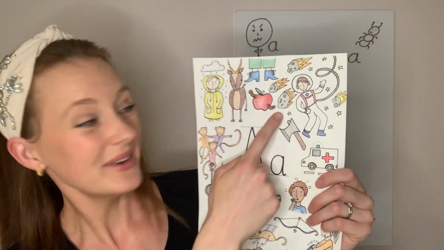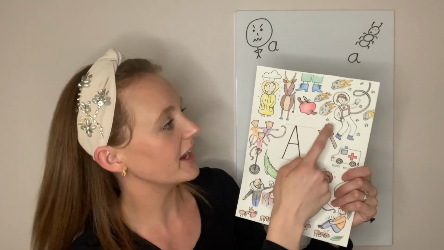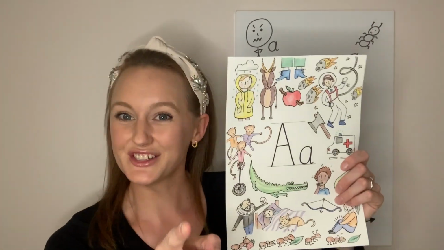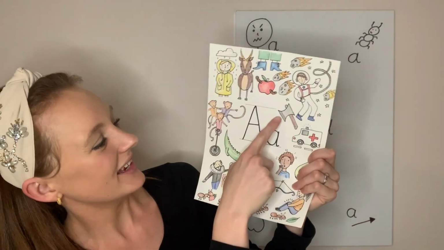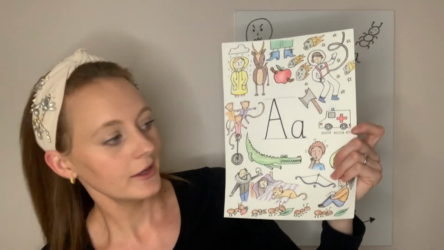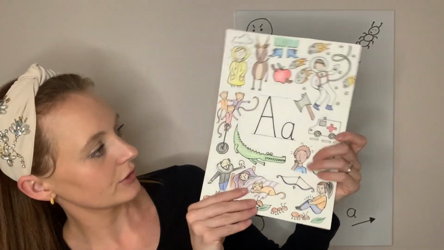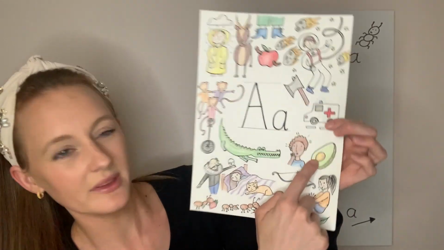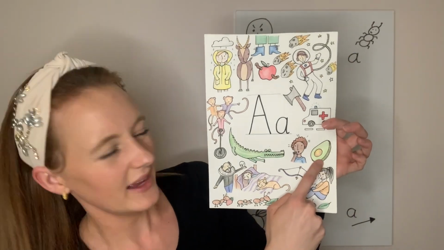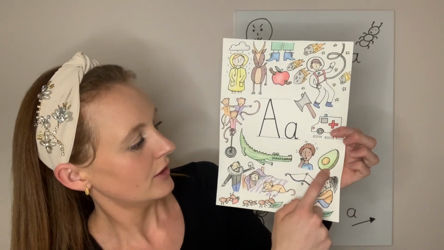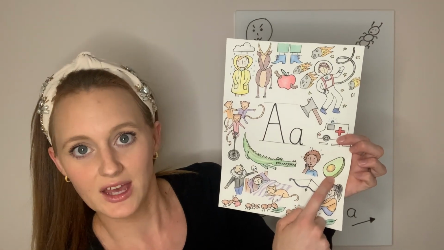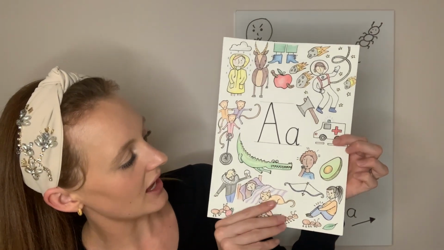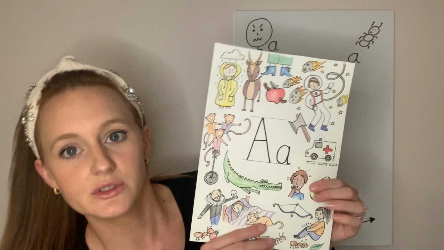An apple, like we said. An asteroid. An astronaut. Somebody said astronaut. An axe. Nina, Nina, Nina. An ambulance that comes to help people. Do you know what this is? My little boy loves this fruit. It's an avocado. Avocado. This looks like someone who's, well, they look like they're shocked.